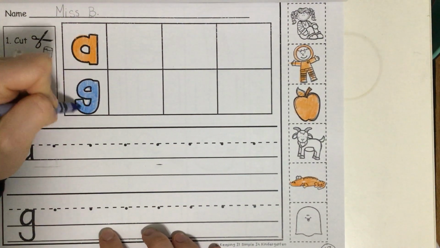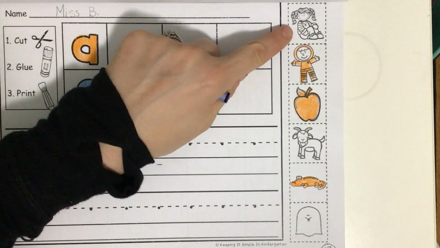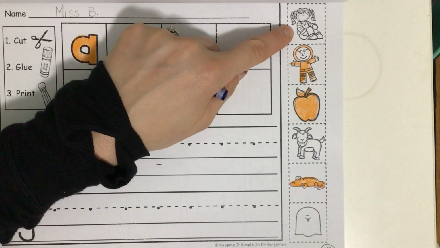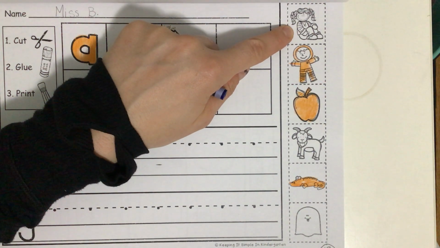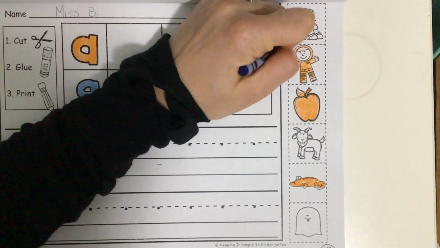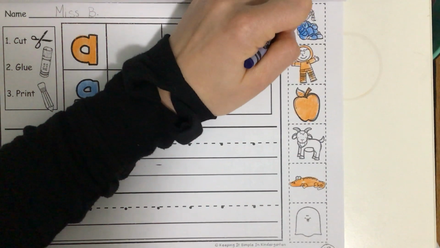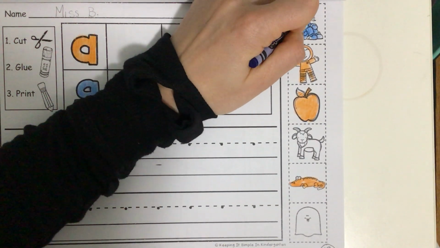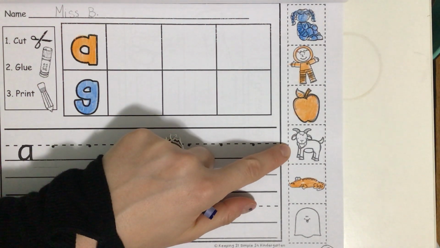So now we're going to listen for g at the beginning of the word. Say girl. Do you hear g at the beginning of girl? I sure do. Make that girl blue. I'm even going to make her face and her hair blue. That's kind of silly. Okay, let's go down to the fourth picture.